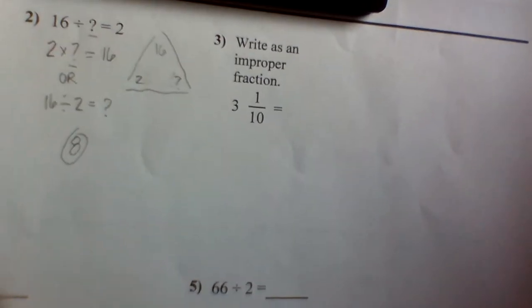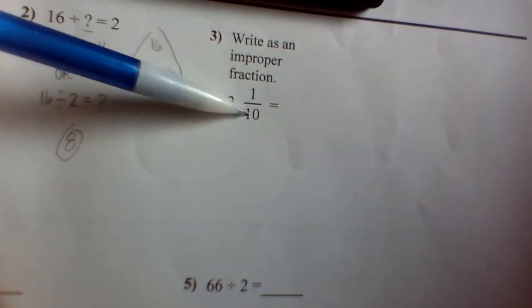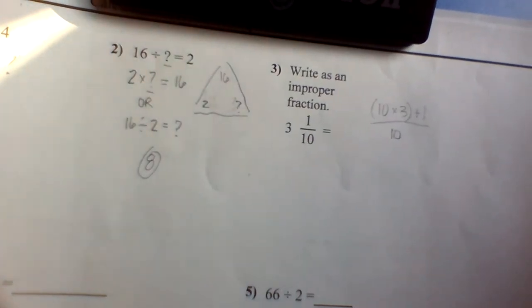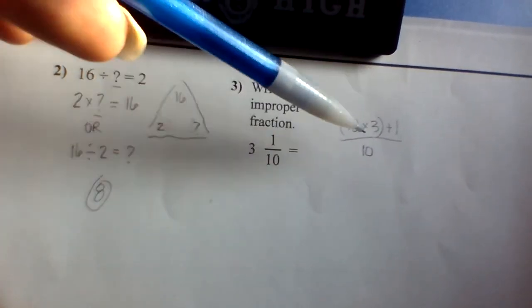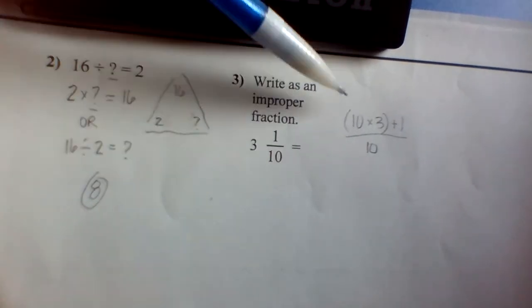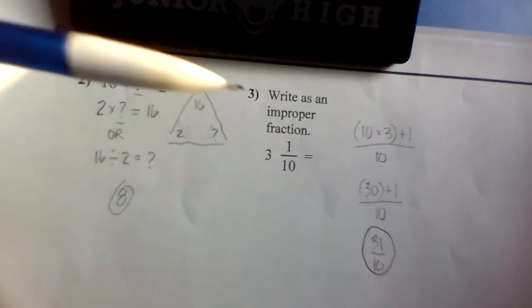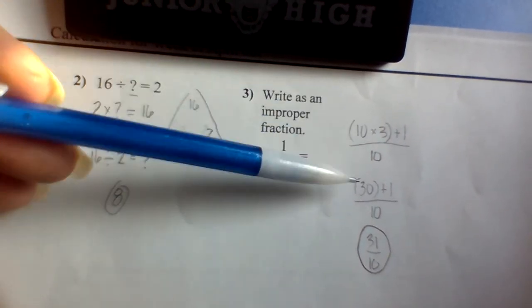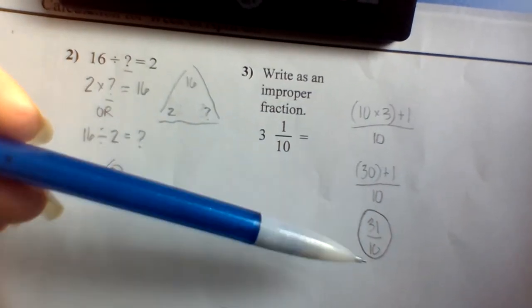All right, on to my improper fraction. We should be remembering that we are going to do our denominator times our whole plus our numerator. So when I write that in problem form, it looks like that: 10 times 3 plus 1, and remember, that's all above the bar, and that's over 10 because 10 is our denominator. So we're going to do what's in the parentheses first, and then we're going to add. So I end up with 30, and I put the parentheses, you don't have to, from my 10 times 3. And then I have my plus 1 over 10, and I end up with 31 over 10.